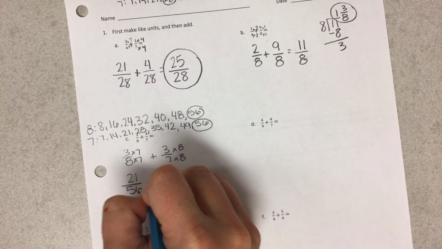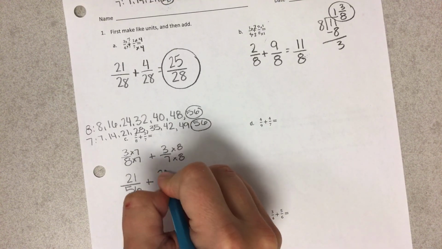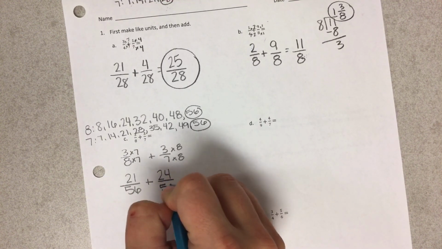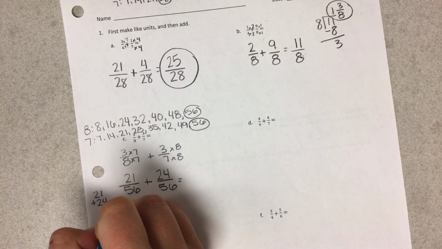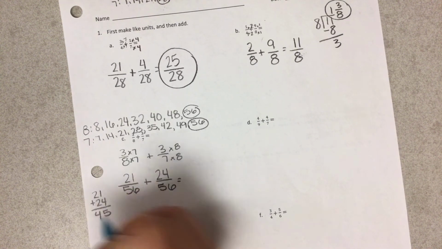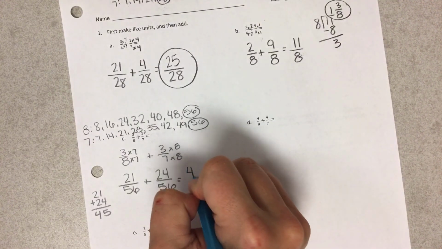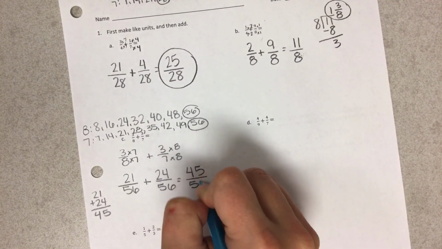So 3 times 7 is 21/56 plus 3 times 8 is 24/56. And if I add 21 plus 24, I get 45, right? Yep, 45/56.